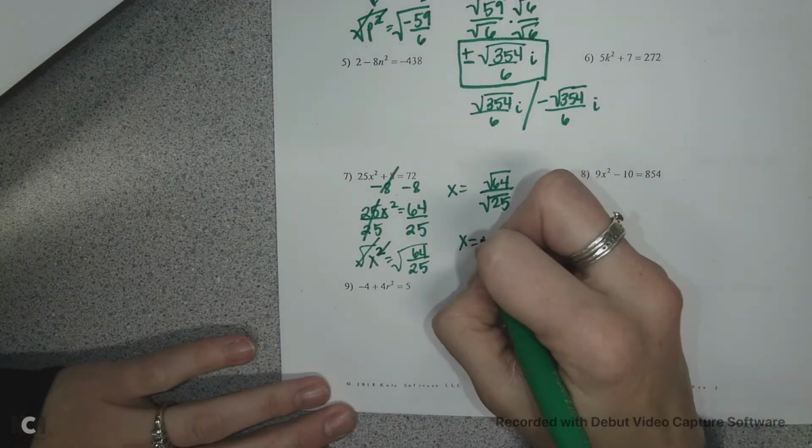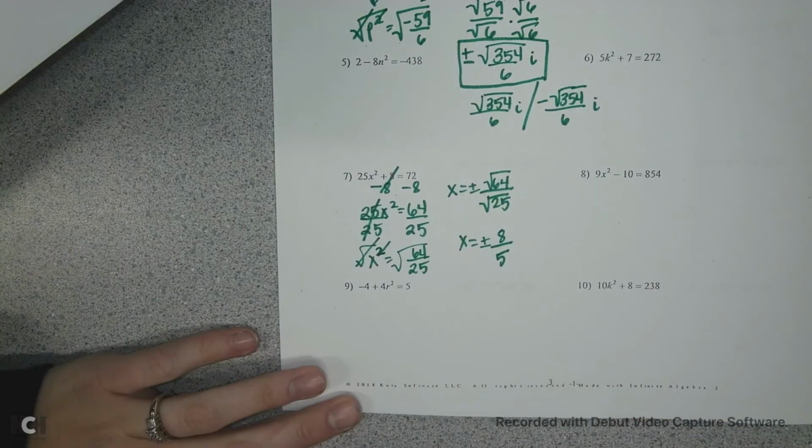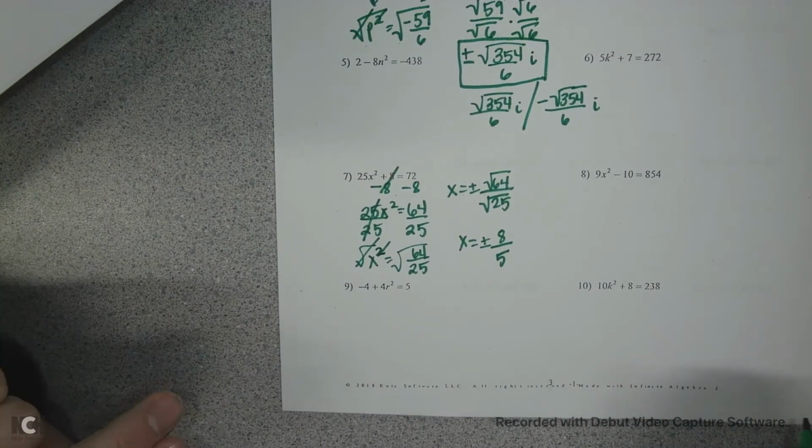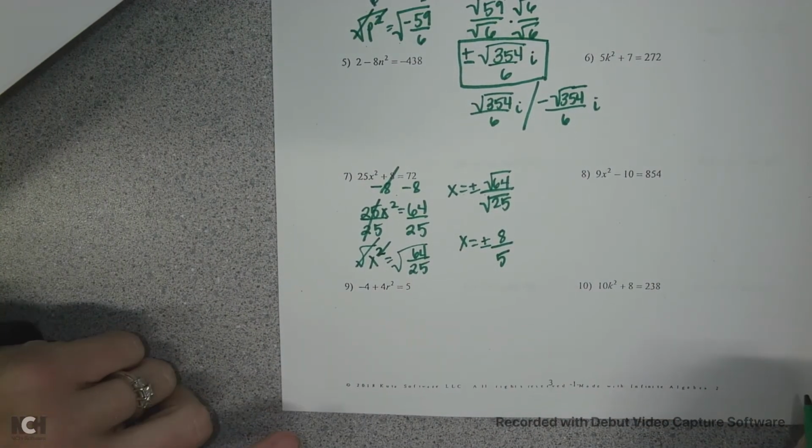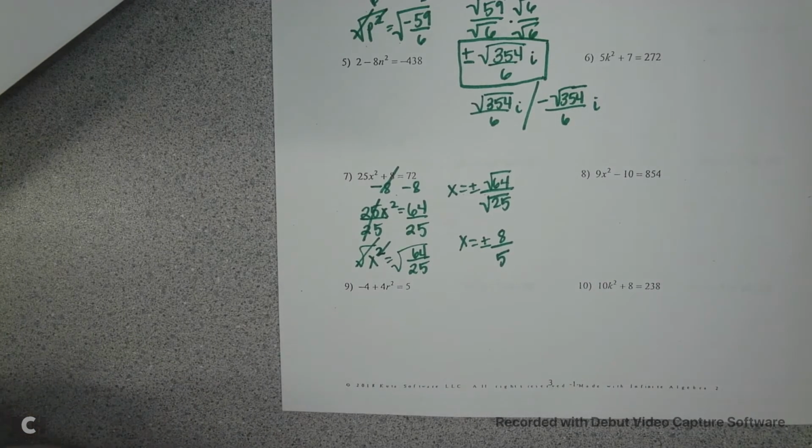Also, I need a plus minus on these guys because it was two answers. You could have the positive version of 8/5 or the negative version of 8/5. Let me do another one for you so you can see how we're doing this. You can catch on a little. It seems really tricky, but it's really not that bad.